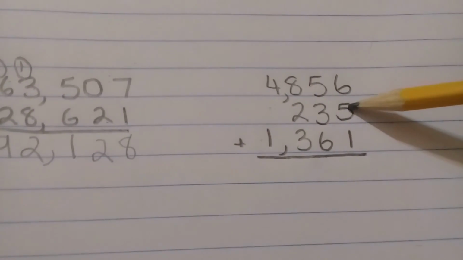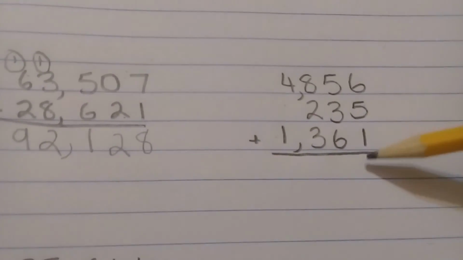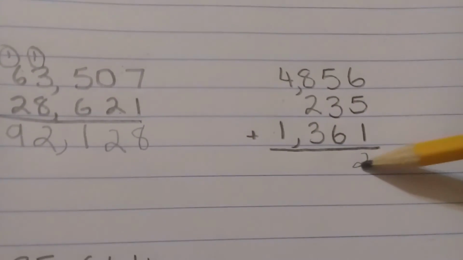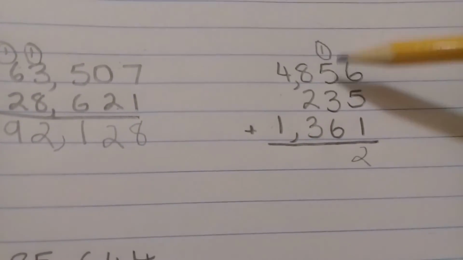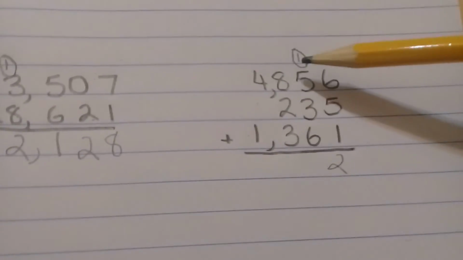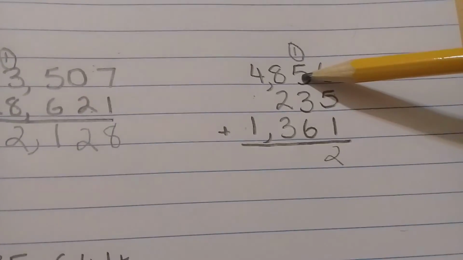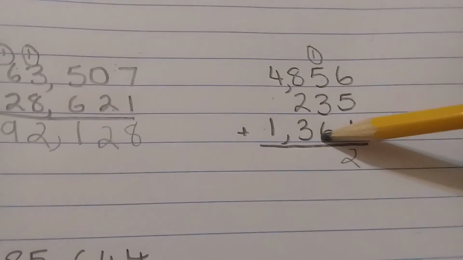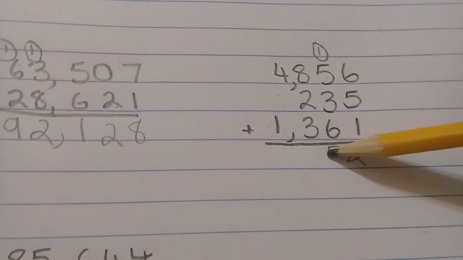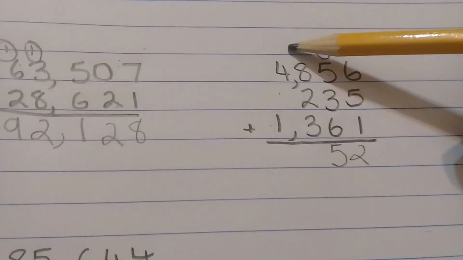6 plus 5 is 11, plus 1 is 12. So I put my 2, carry over my 1. It's the exact same process. We're just adding in one more thing each time. 1 plus 5 is 6. 6 plus 3 is 9. 9 plus 6 is 15. Put my 5, carry my 1.